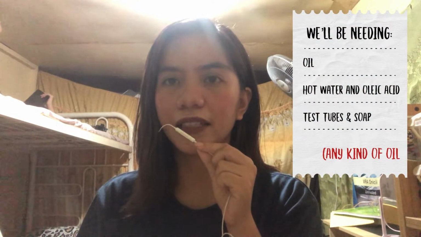For our first experiment, it is called the emulsification of fats and oils. So we'll be needing coconut oil, corn oil, margarine, oleic acid, and detergent or soap.